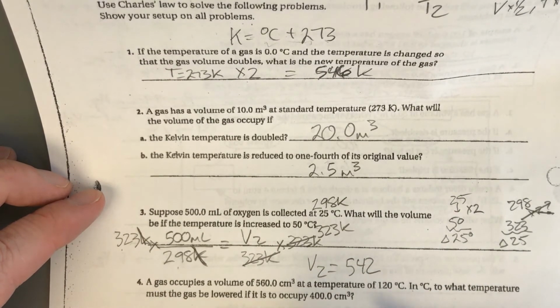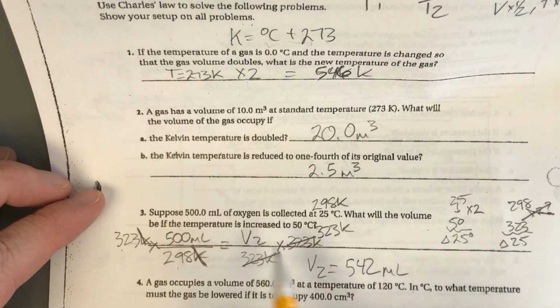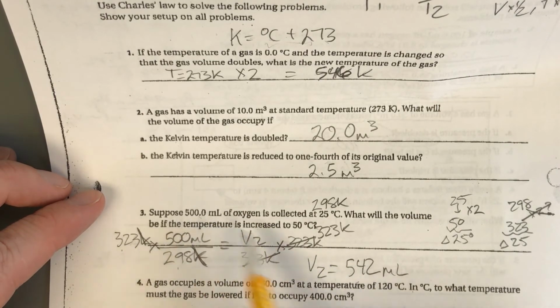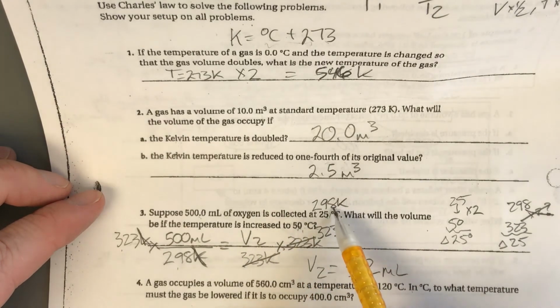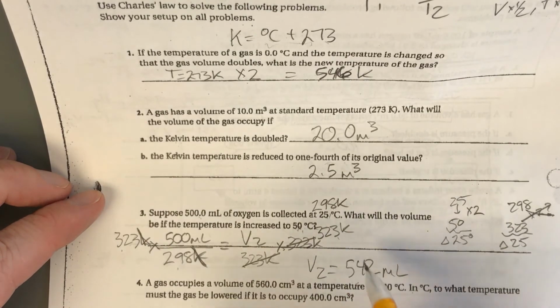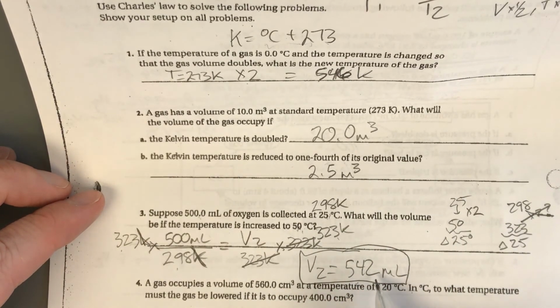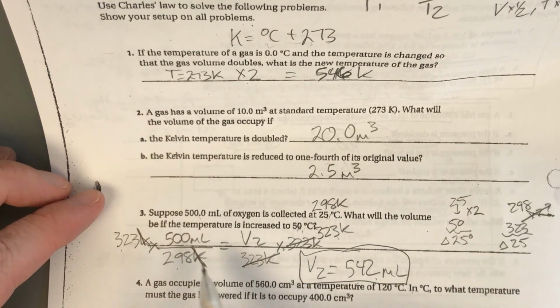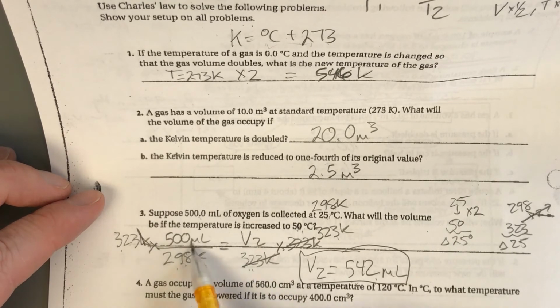Now if we go back and look at the math, my unit milliliter, notice I didn't double. I went from 500 milliliters to 542 milliliters. That's not a doubling because the temperature technically did not double. 25 to 50 sounds like a doubling, but in reality 298 to 323 is not a doubling of temperature, and therefore I should not see a doubling of volume. But it did increase. That's one thing you can look at. Temperature went up from 298 to 323, so if temperature goes up, volume should go up. Temperature went up a little bit, volume went up a little bit, from 500 to 542. So again, Charles' law is a law where temperature and volume are directly related. When one goes up, the other goes up.